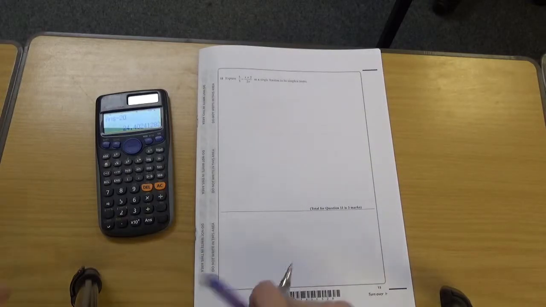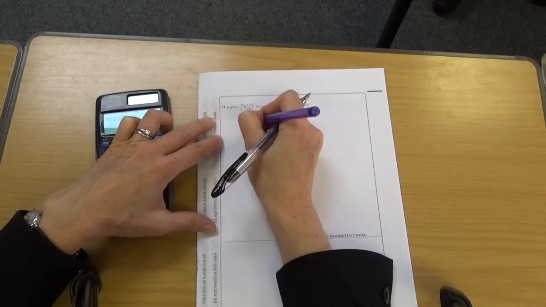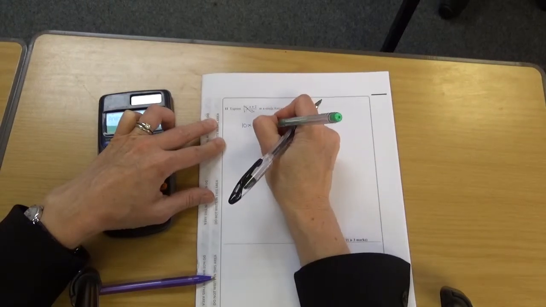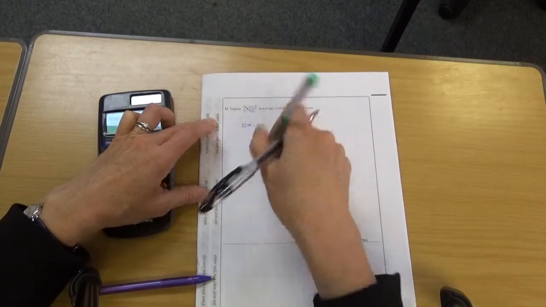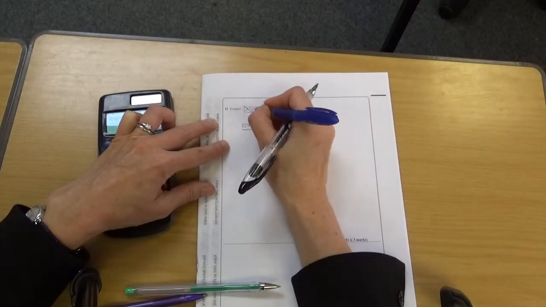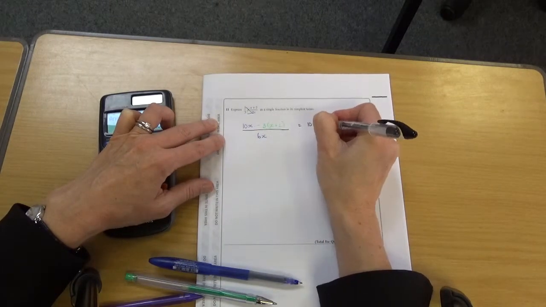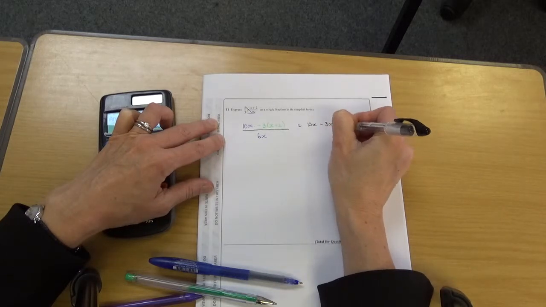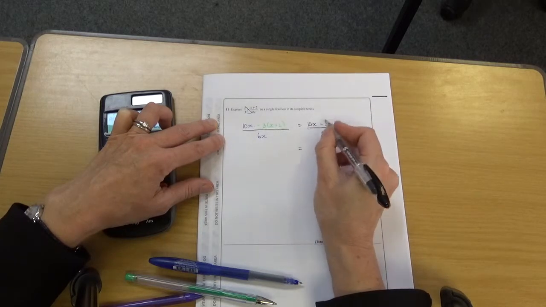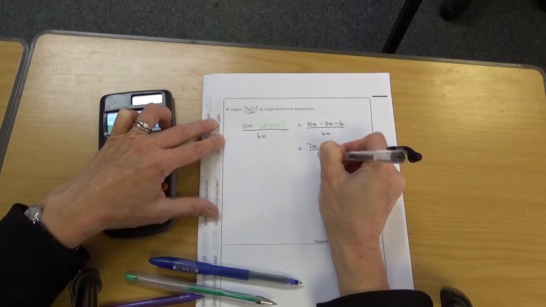To add or subtract fractions, we need to cross multiply. So 5 times 2x is 10x. Minus 3 times x plus 2, over, multiply the bottom 2, 3 times 2x is 6x. Expand the bracket, gets minus 3x minus 6. 10x subtract 3x is 7x, subtract 6 over 6x.